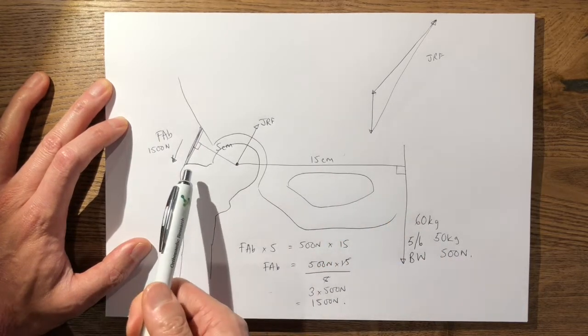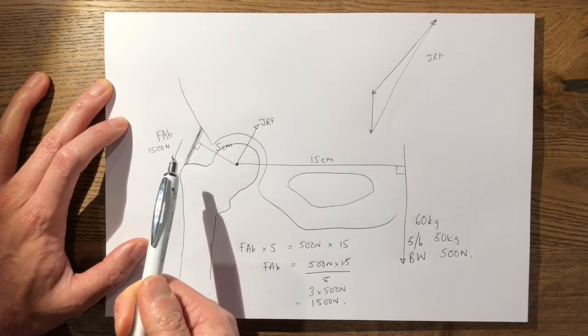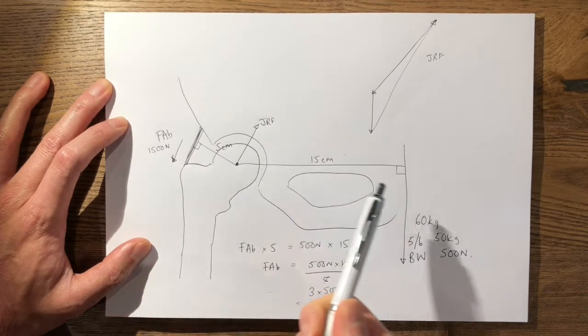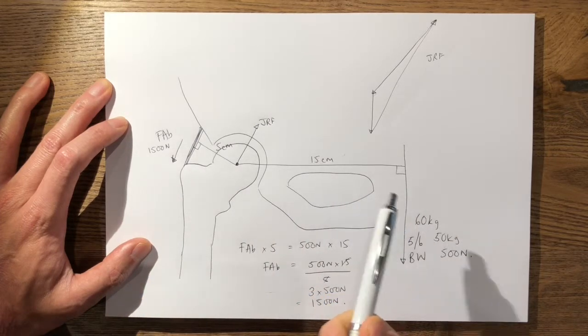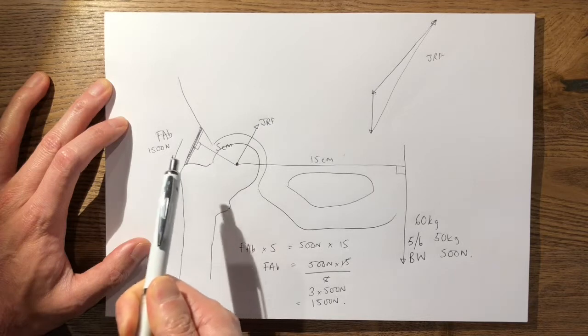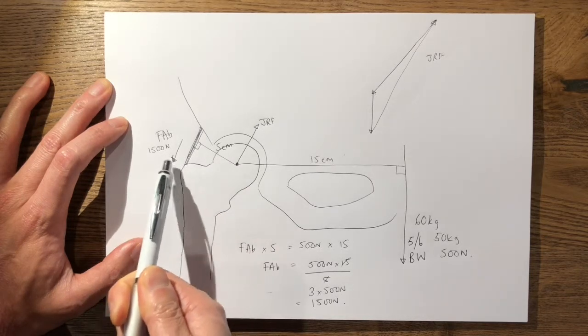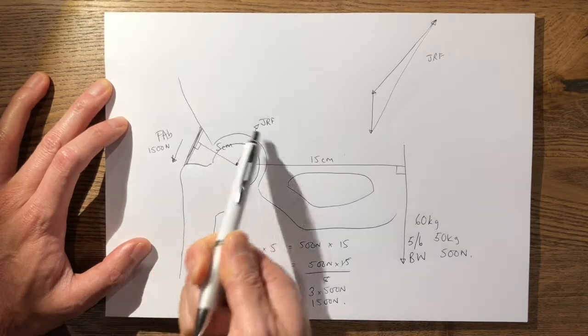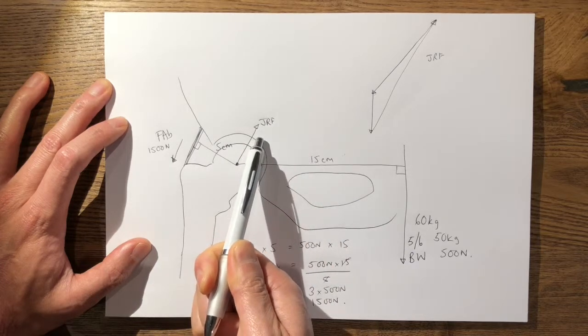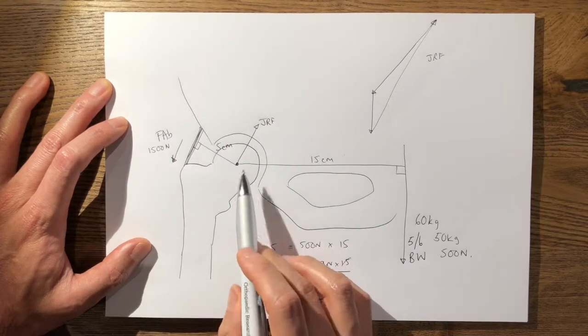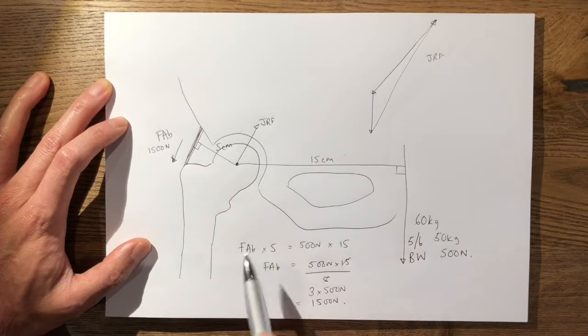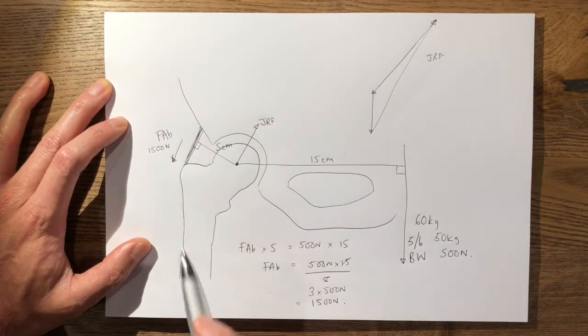So remember I said your anti-clockwise moments have to equal your clockwise moments. So anything that would increase your anti-clockwise moments would decrease your joint reaction force. And anything that would increase your clockwise moments would increase your joint reaction force.